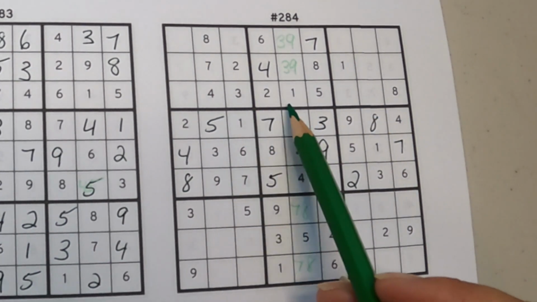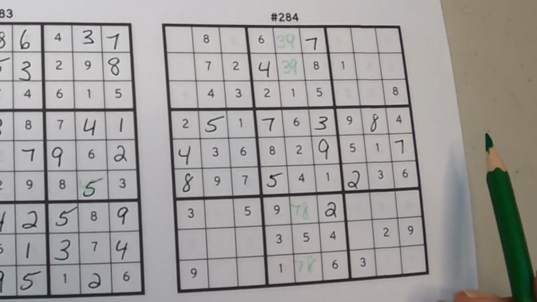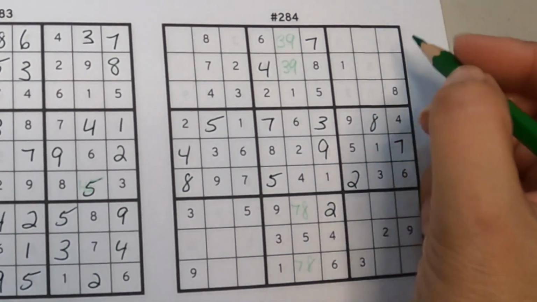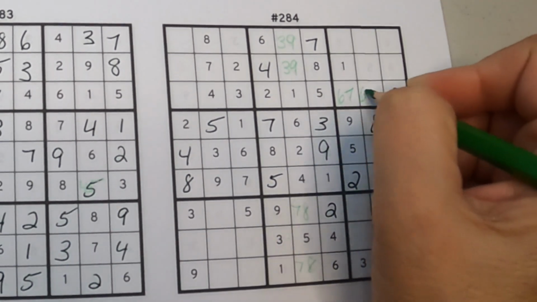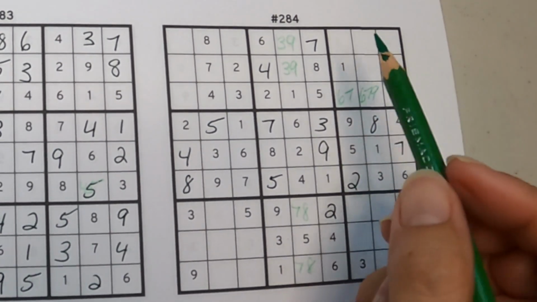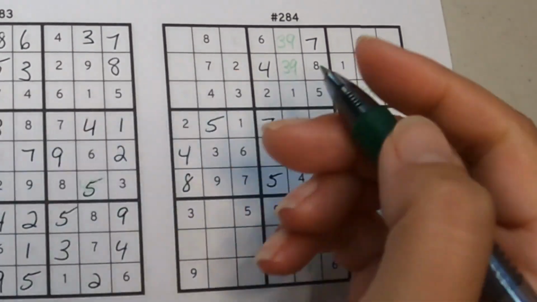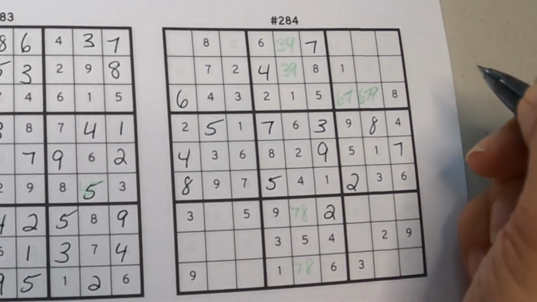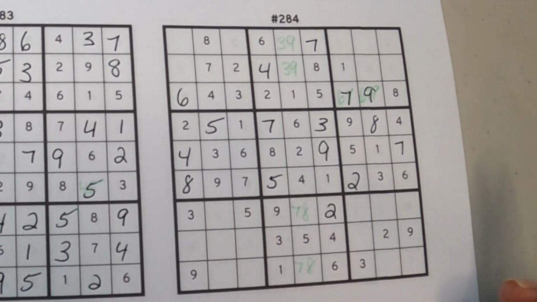For this row, we're missing 6, 7, and 9. We've got a 9 here, so 6, 7. No help here, 6, 7, 9. Up, and a 7 and a 9 here. So that means this is our 6. That 6 makes this our 7 and 9.